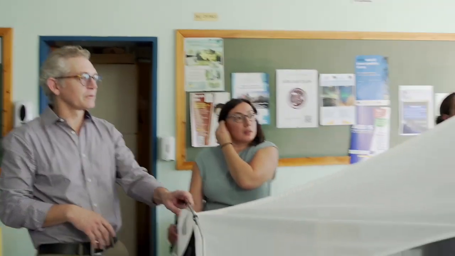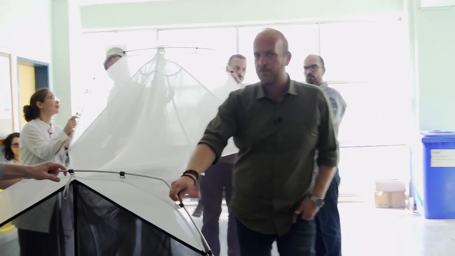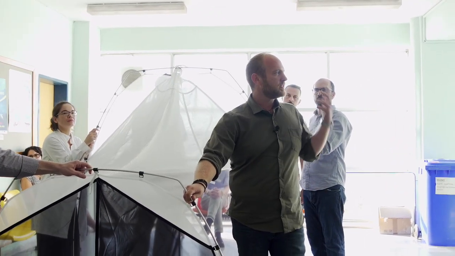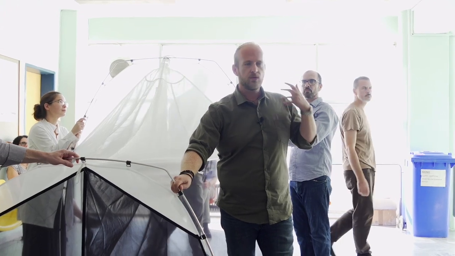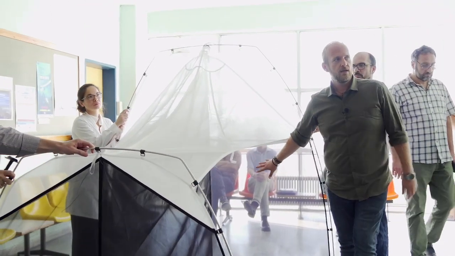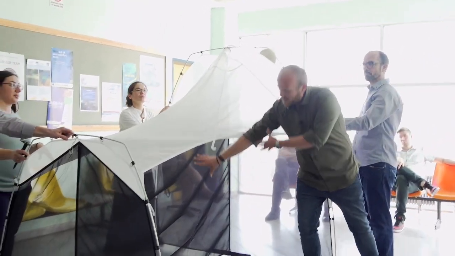So this is the trap. We are very careful when we place the trap in the field to understand the direction of the wind. We want all this side to face the wind, to come directly here.